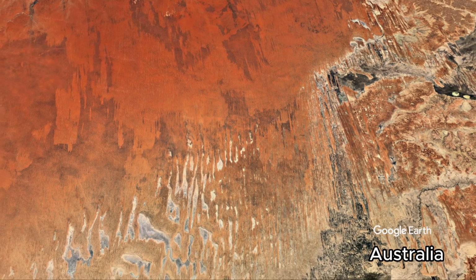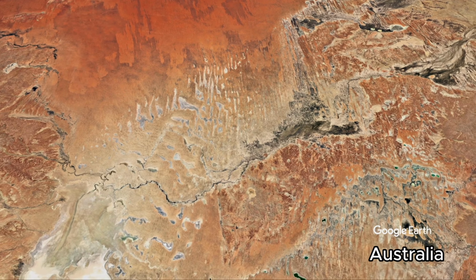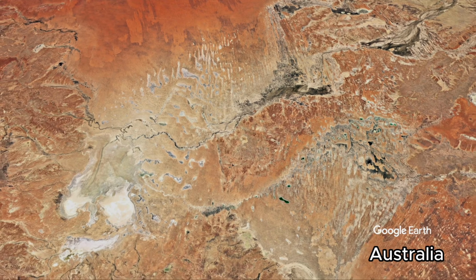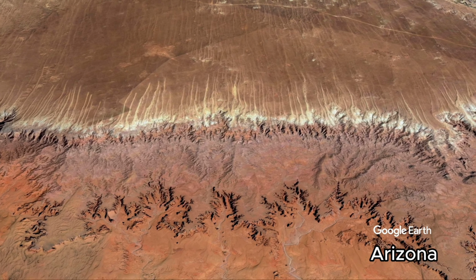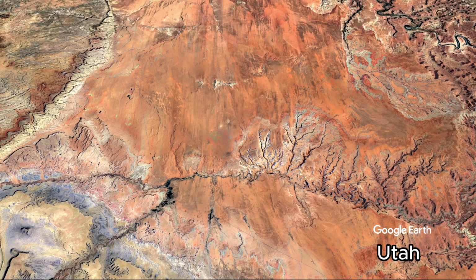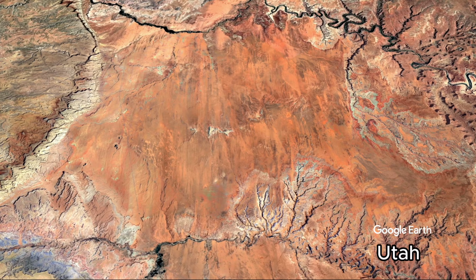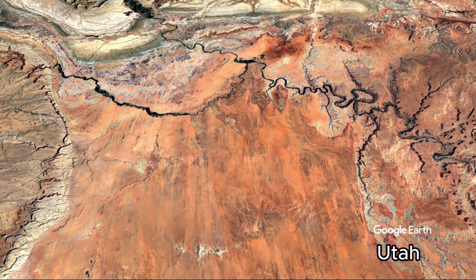And then, of course, we have to recognize what is in Australia: massive drumlins, lakes, and ripples. Same thing in Arizona and in Utah as well. These are kind of more of sediment lobe and drumlin features going inland as well.